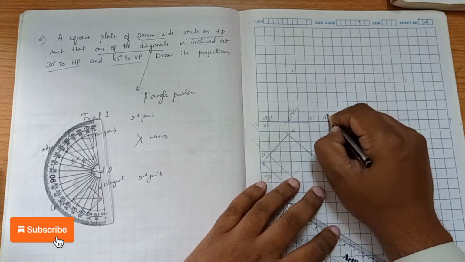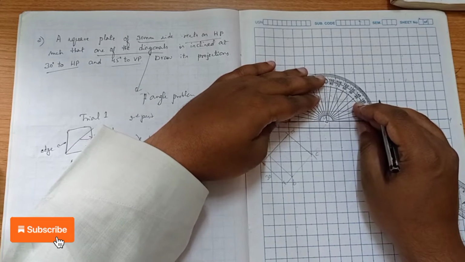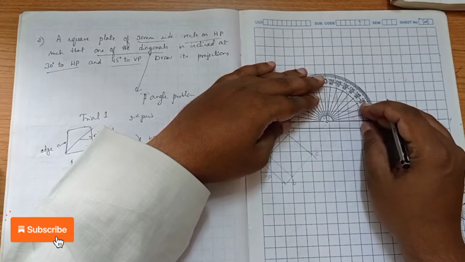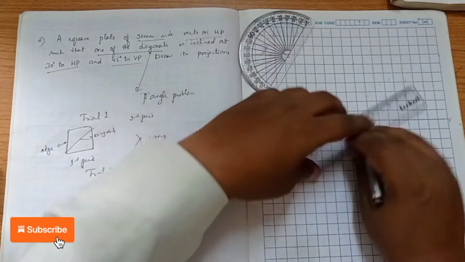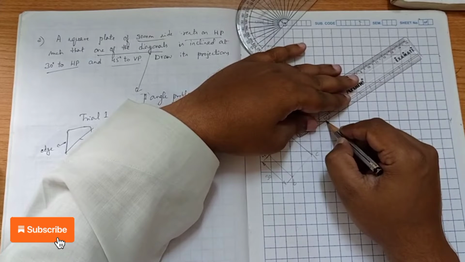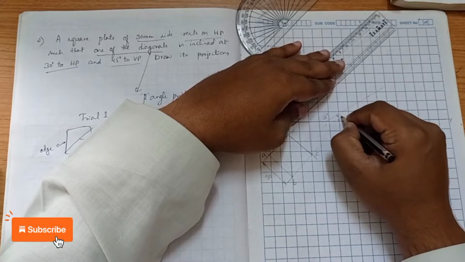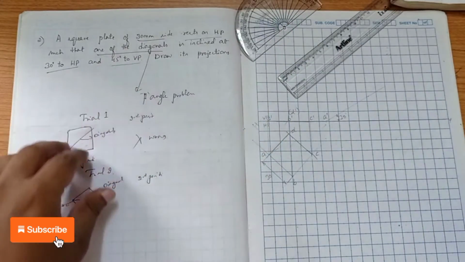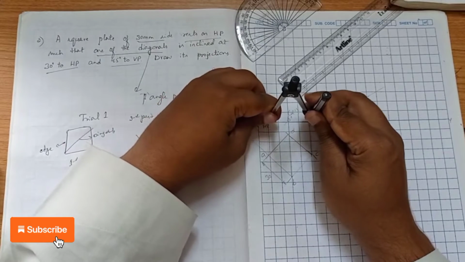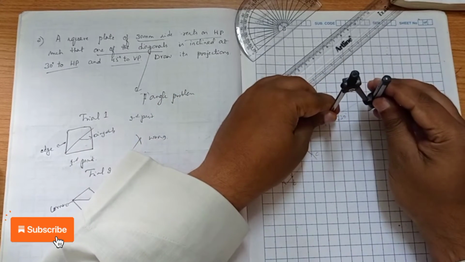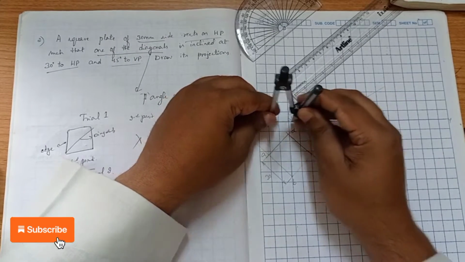so I'll mark A dash. I'll be marking at 30°. So it is 30°. We have to cut the two arcs here. Okay, first arc from this A dash to C dash, first arc. Second arc from A dash to B dash.